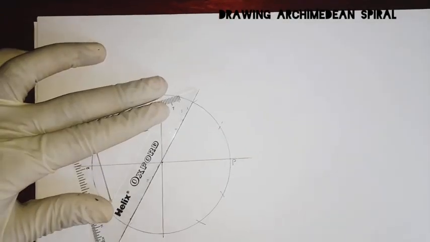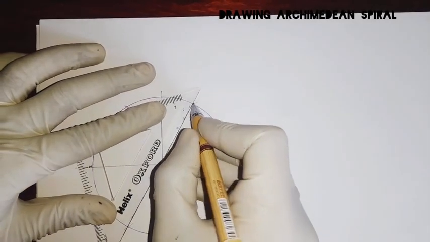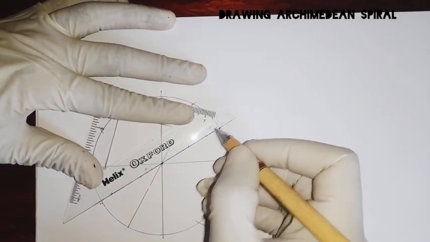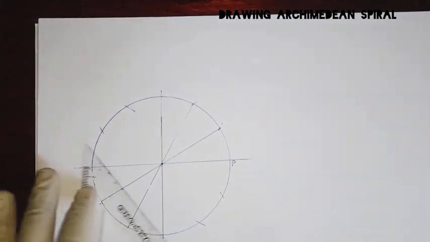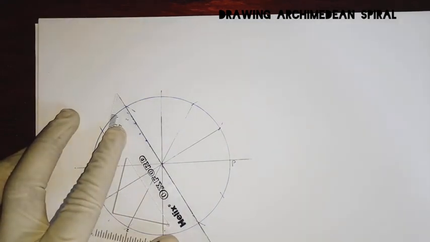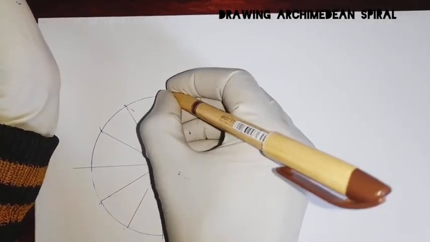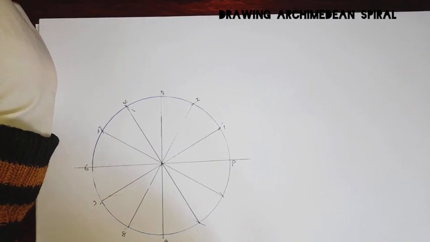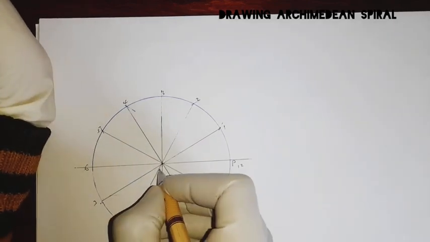Okay, then we join the points. Once you have joined, we can name them as 1, 2, 3, 4, 5, 6, 7, 8, 9, 10, 11, 12. Then we are going to call this one O, the pole.